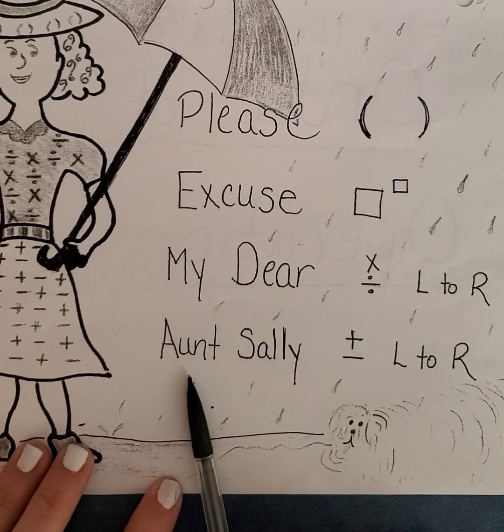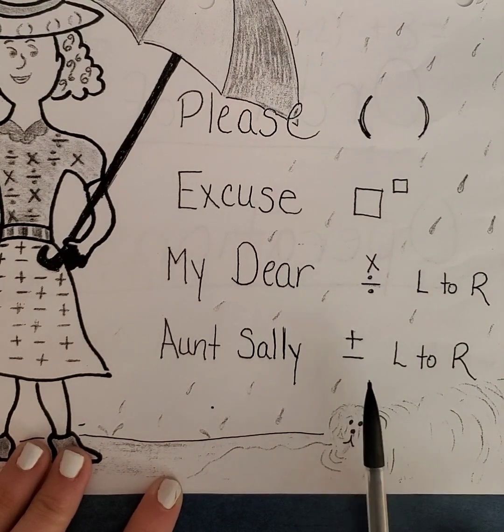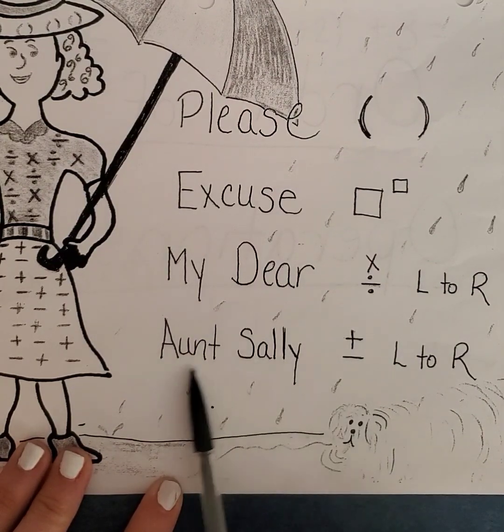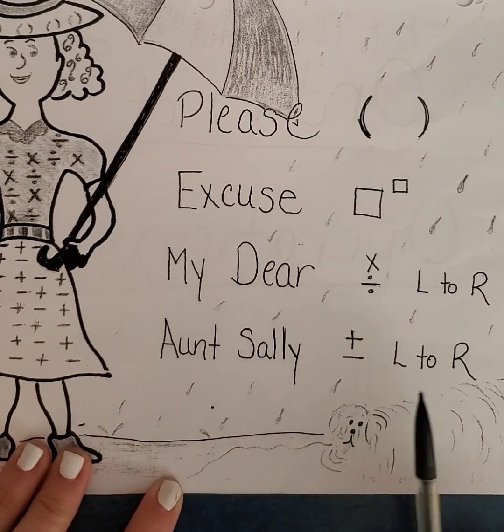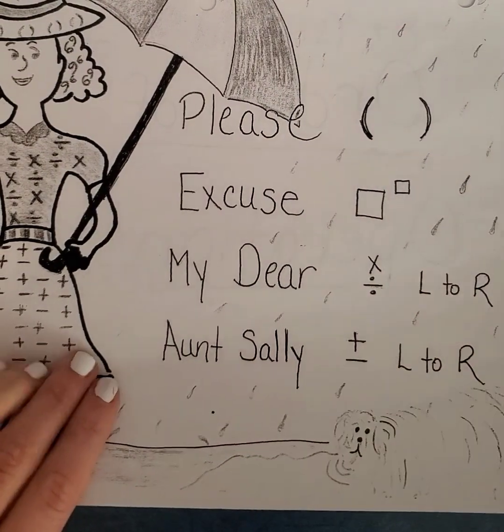Same thing for Aunt Sally, the A and the S, adding and subtracting. Again, these are the same steps, so we do them at the same time, and we're going to go from left to right when we do those, okay? So let's try some example problems.